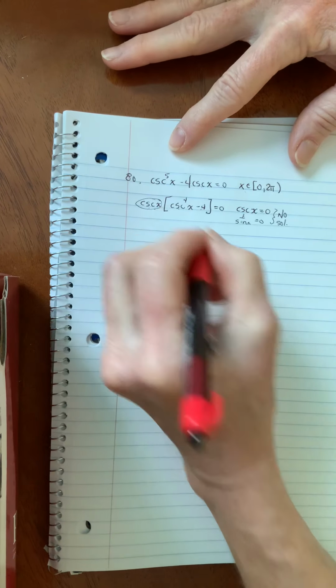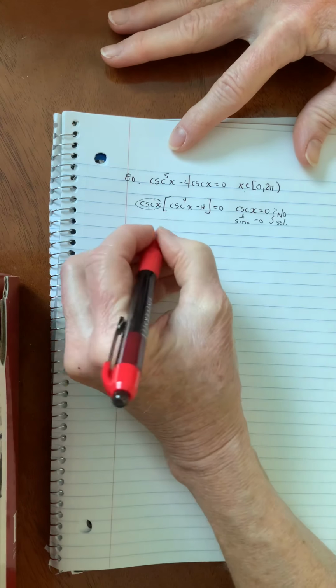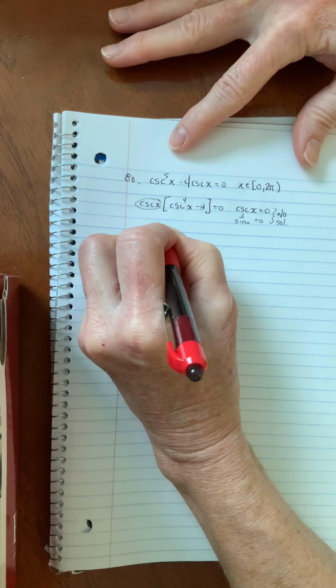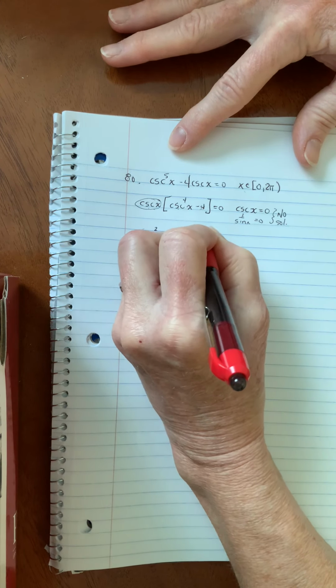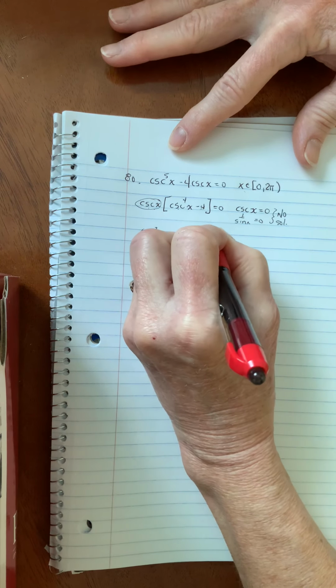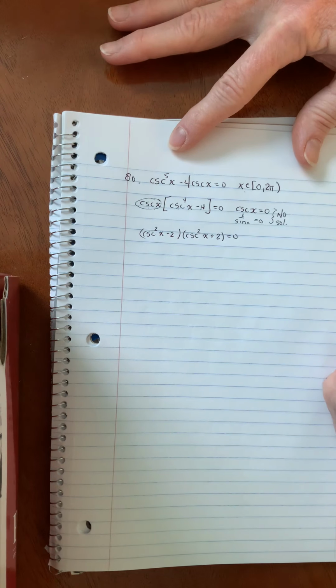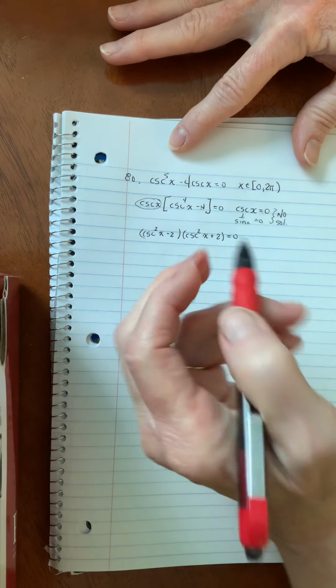Next, this one. It's a perfect square, and that's a perfect square. So let's factor it. Cosecant squared of x minus 2 times cosecant squared of x plus 2 is 0. I did it as the difference of squares. Okay, next thing here. We've got two things multiplied that give us 0.